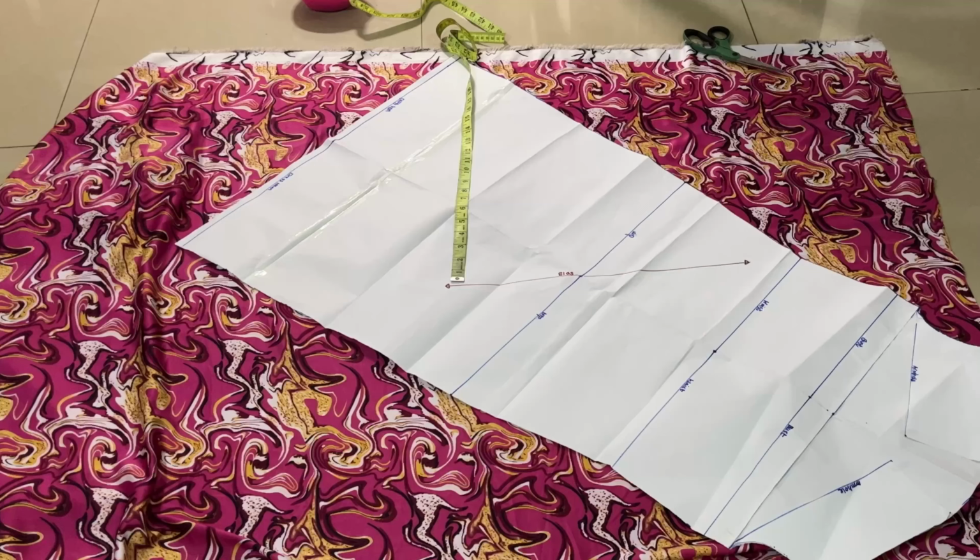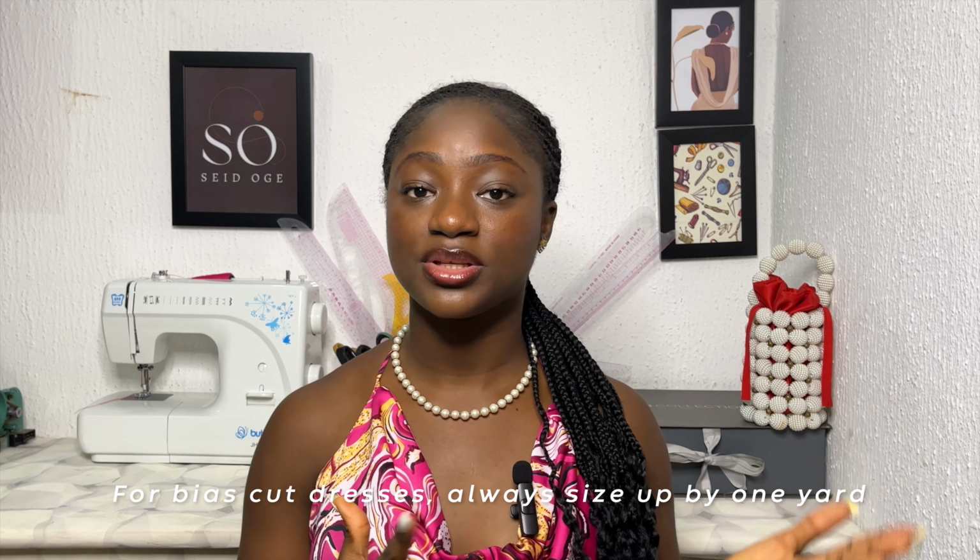Okay, so if you're going to be cutting your dress on the bias grain, this is going to require you to shift the fabric to a diagonal angle, so you can't just put the pattern straight. So that is what happened with this dress, and that is why 2 yards was not enough for me. But if it's just cut on the straight grain, 2 yards would definitely have been enough for me for this dress.